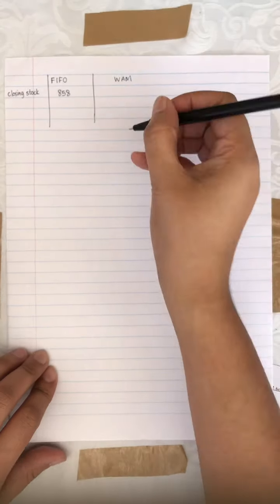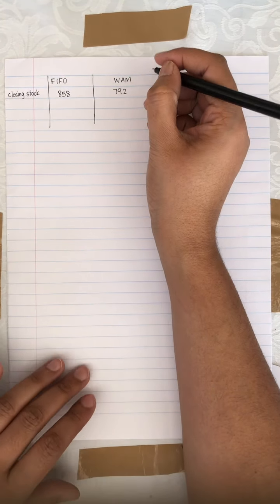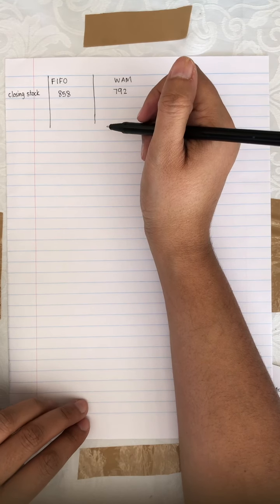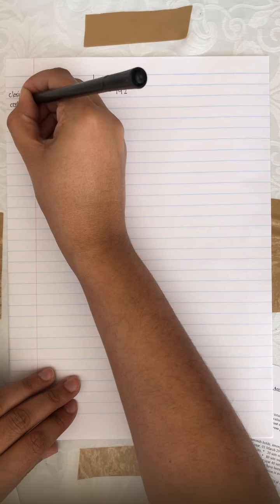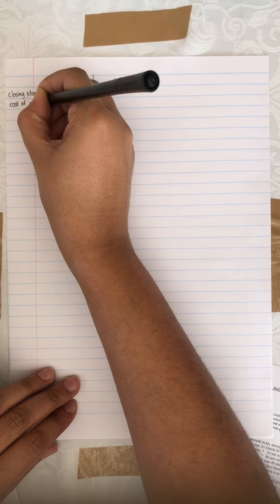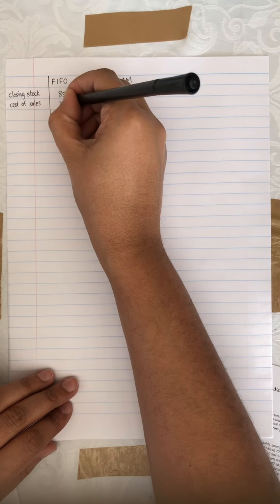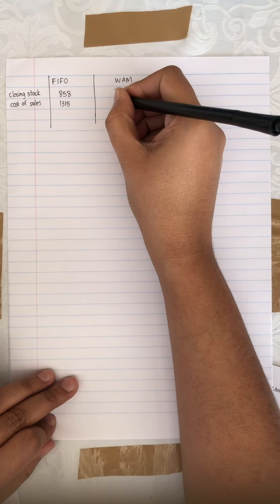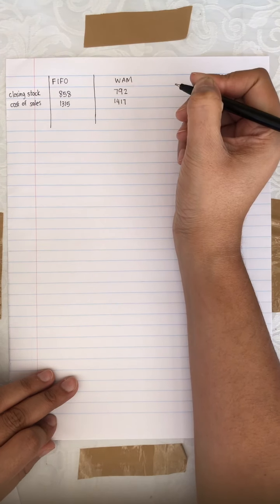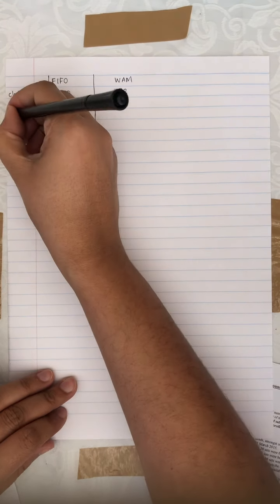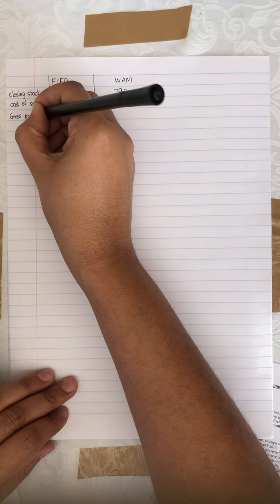The weighted average was sitting lower at 792. When it came to my cost of sales, FIFO was sitting at 1315, and the weighted average method was 1417.